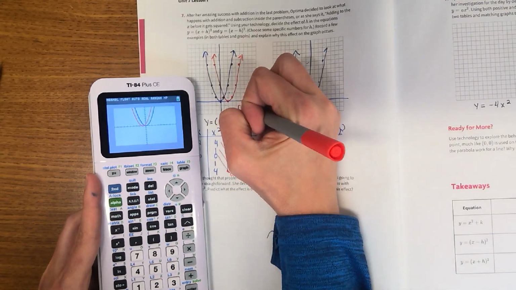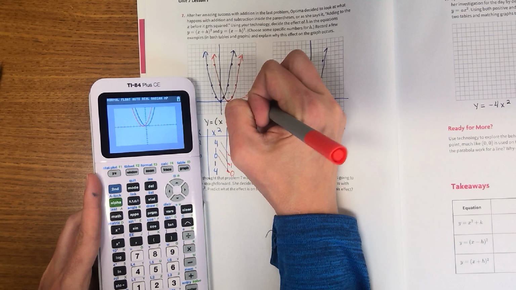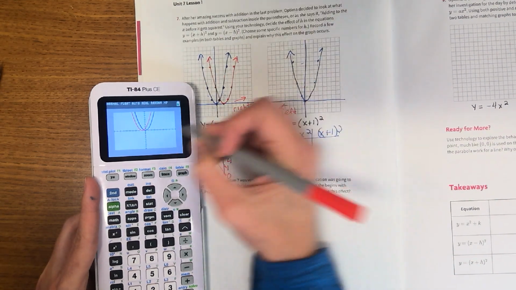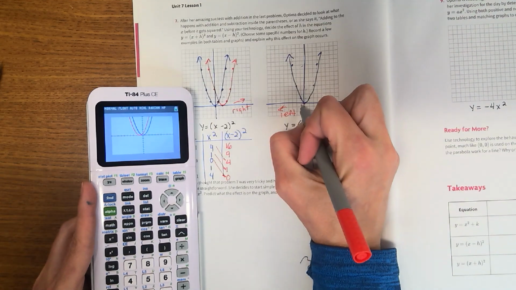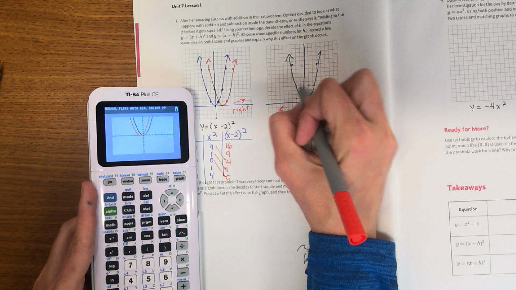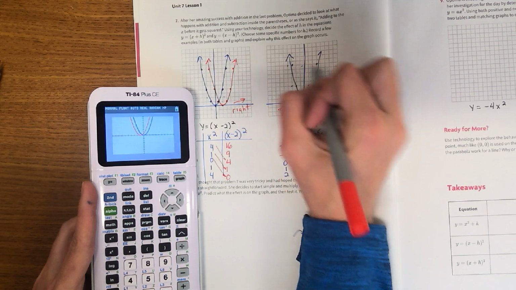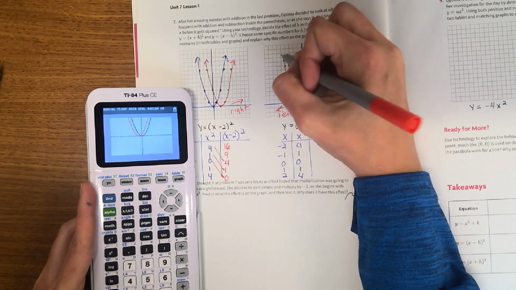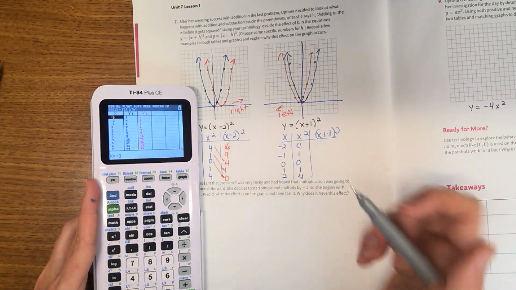So this one went to the right, and this one ended up going to the left. 1 space, right? Just over 1 spot on every single one of these dots. So go ahead and get those new points sketched in there. Get your new parabola sketched in there. Excellent. And let's go to our table and check out what our numbers are.